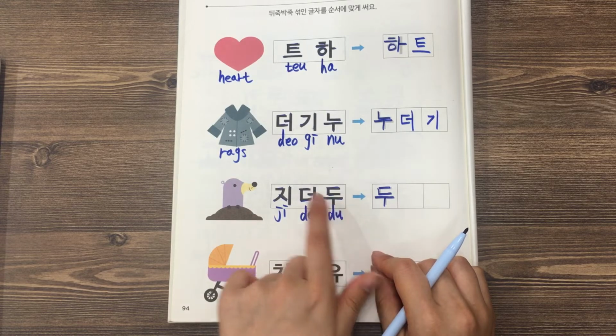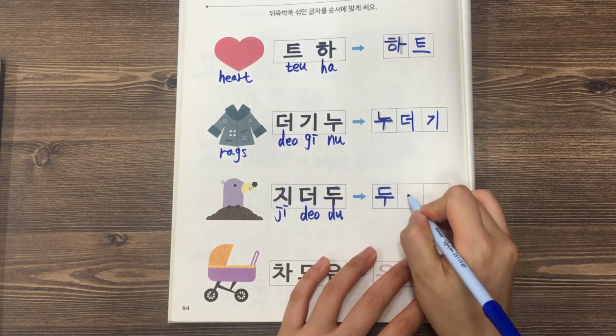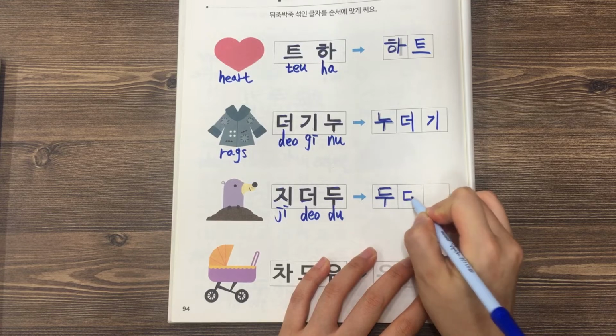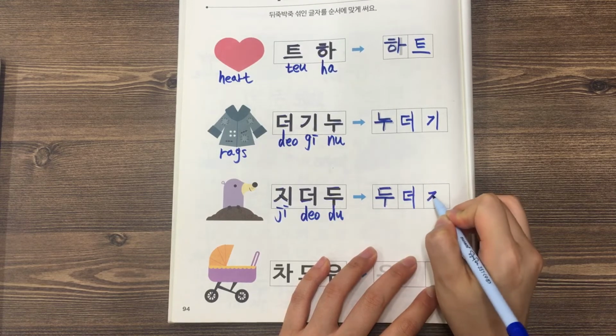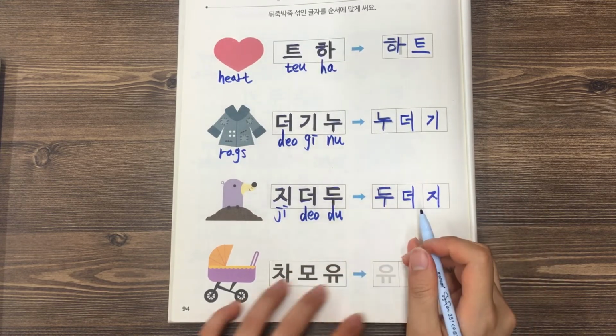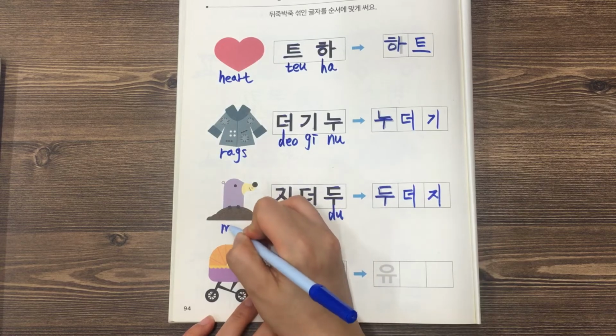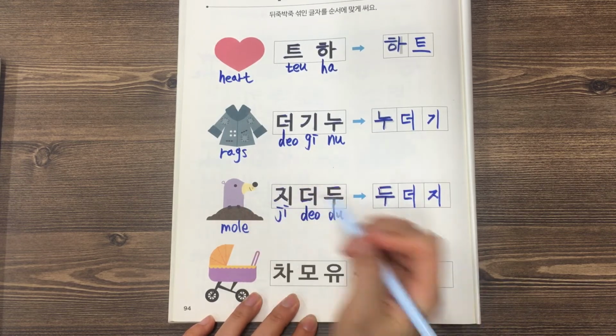I think 두더지 is the right one. 두더지 is mole. It's very cute.